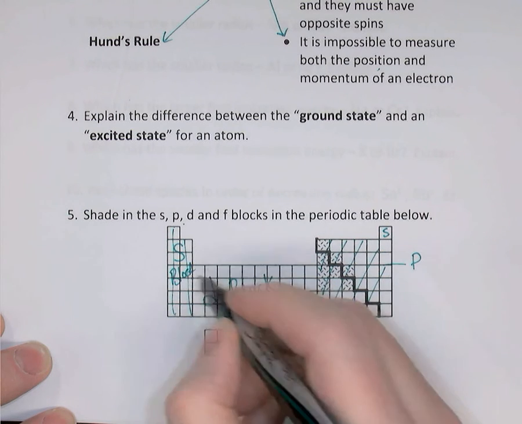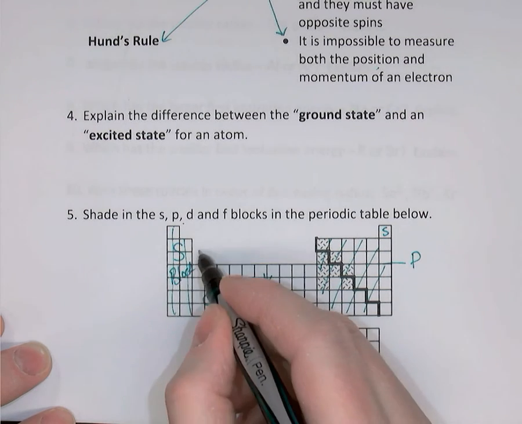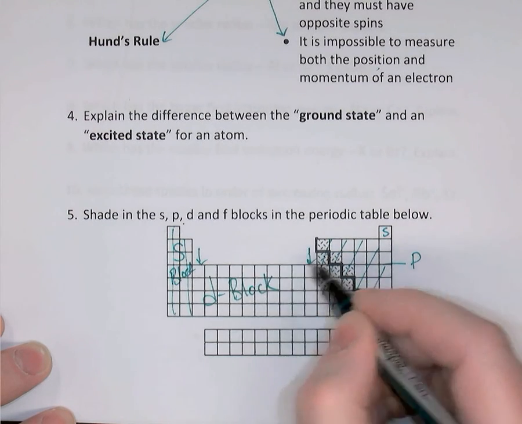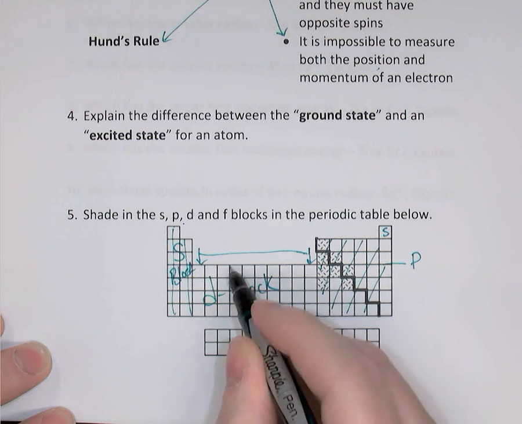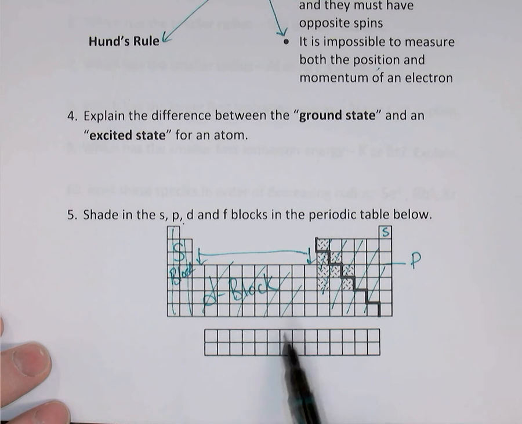It's the transition metal elements. So everything in the middle, from here to here, all of that is the D block. And if you counted the columns there, you'd find there's 10 columns. It takes 10 electrons to fill the D block.